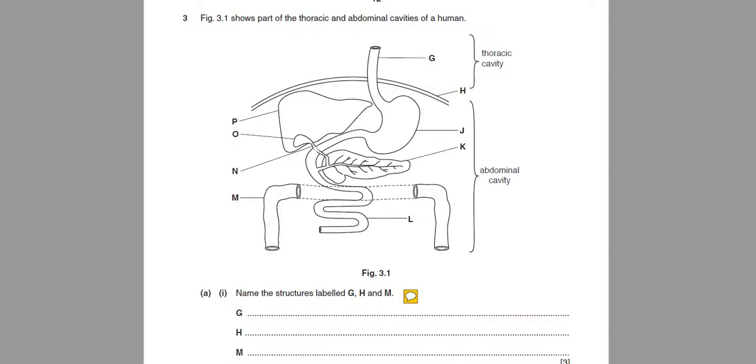Hello students, so here today we are discussing IGCSE biology and our topic is digestion. We are actually going to discuss the topicals related to digestion. So here I have a question. What does it ask? It asks, a figure shows part of the thoracic and abdominal cavities of a human. So here the thoracic cavity and abdominal cavity are given, and they have asked us a few questions.